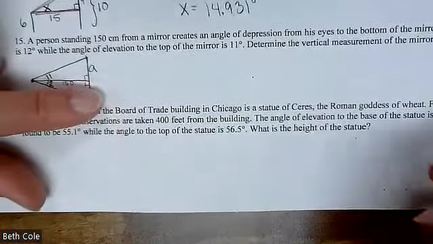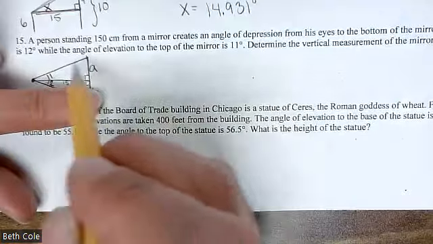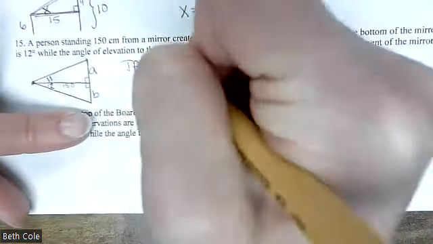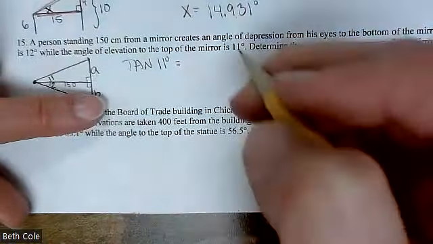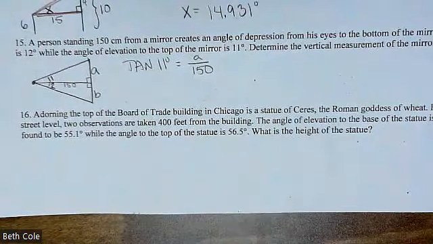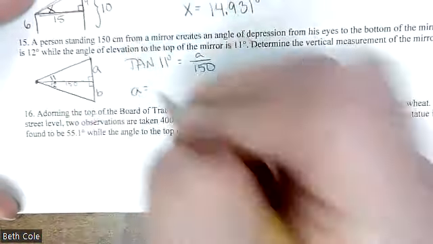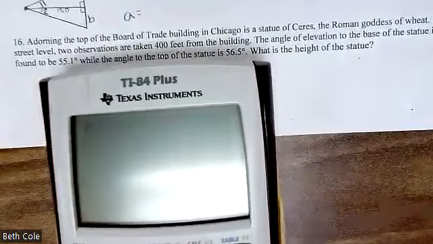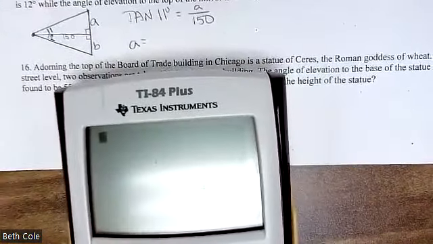Sine, cosine, or tangent. Try to just look at the top triangle. Good. Tangent of 11 equals A over 150. So how would you type that in? Perfect. 150 tangent 11.